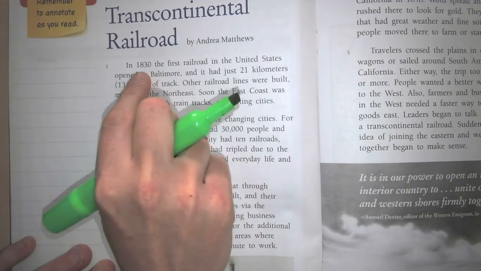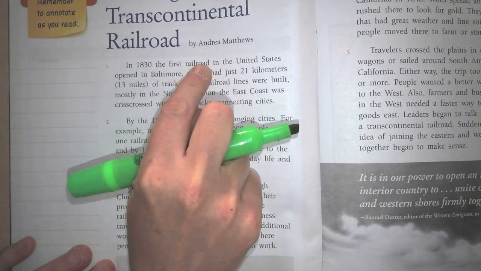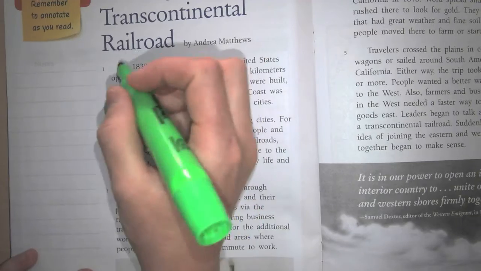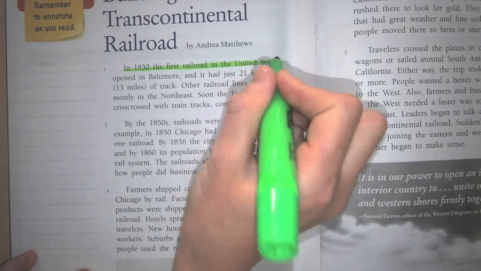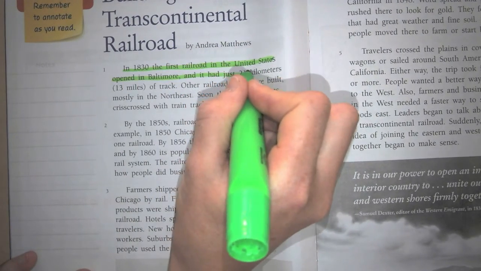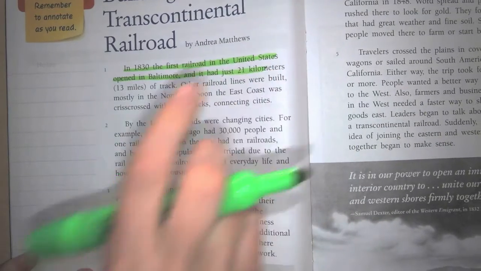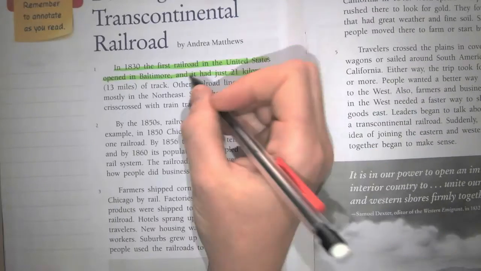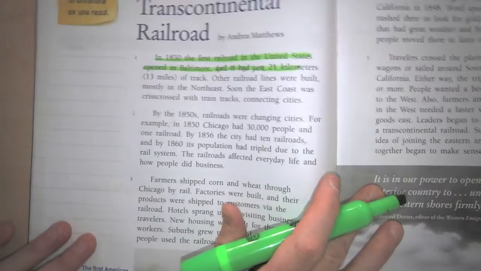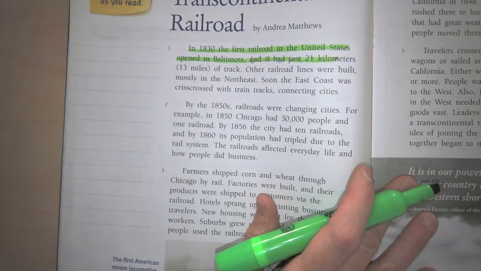Well, I do see a date in here, 1830, and it says the first railroad was built. That's probably pretty important, right? So I'm going to highlight that. I probably don't need the rest of this. I didn't mean to highlight it. Don't you highlight this. Pretend it's not there. Okay. So we're going to keep going.